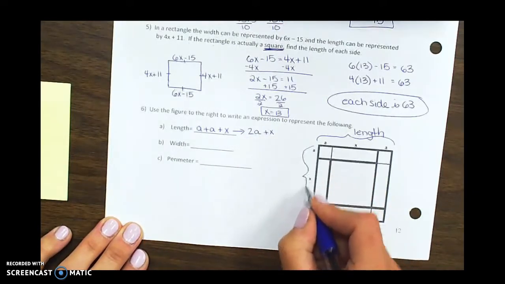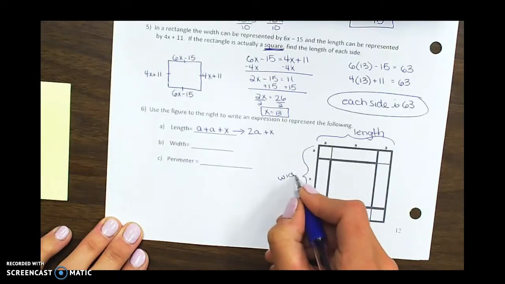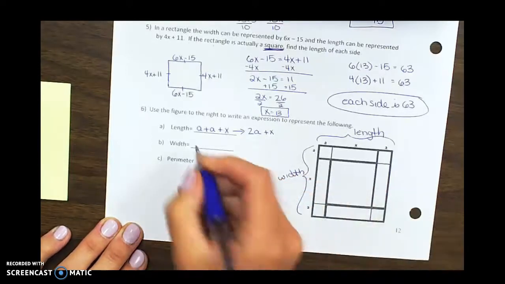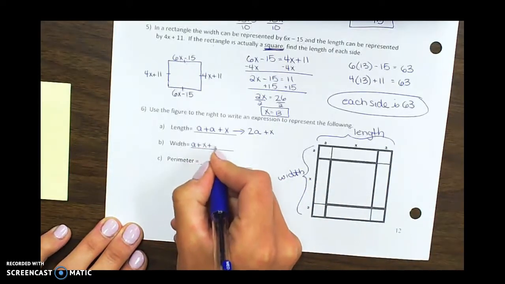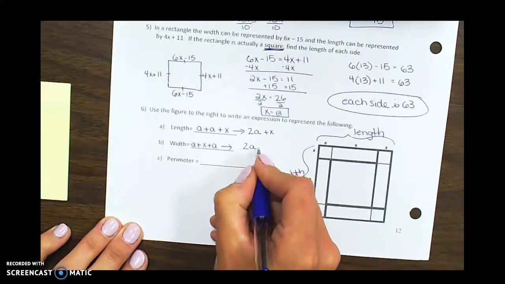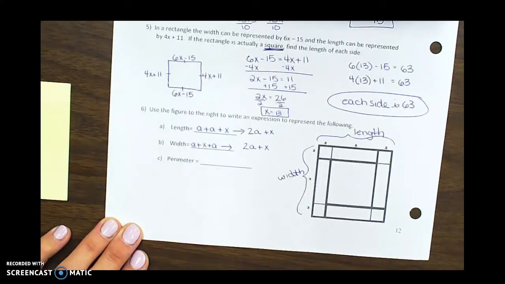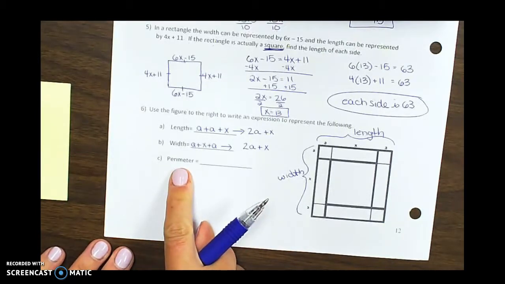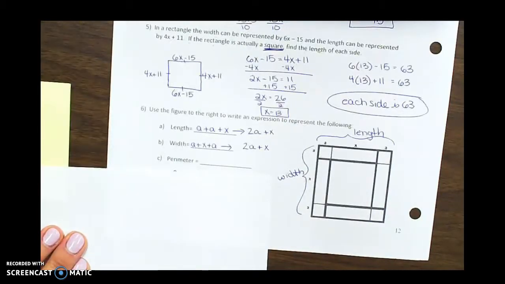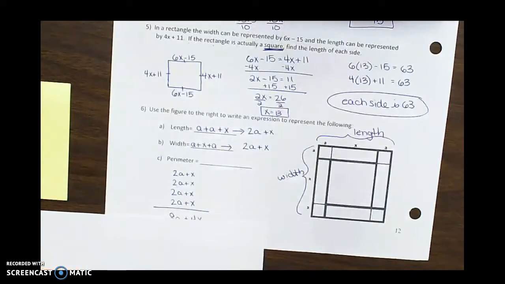Now let's take a look at the width. Okay, let's add them up. So here again we have A, X, and A, plus X plus A, and we can simplify that to give us again 2A plus X. All right, so now to find the perimeter, I'm going to have you go ahead, find the perimeter, and plug it into the computer. Let's take a look and see how you did. So we add up all 4 sides to get 8A plus 4X. All right, nice job, everybody.